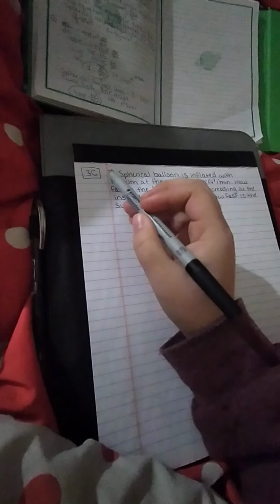Okay, I chose question 3C, as I noted up in the corner. Today we're going to be working on this question. We're going to break it up into two parts since there are two questions, but let's read it first.